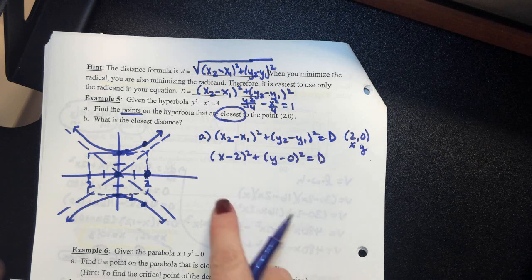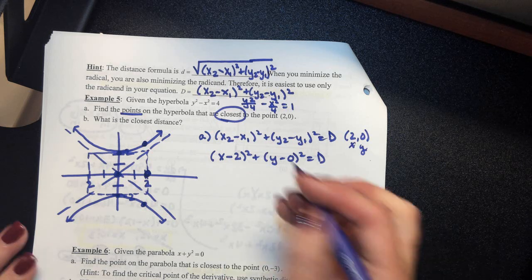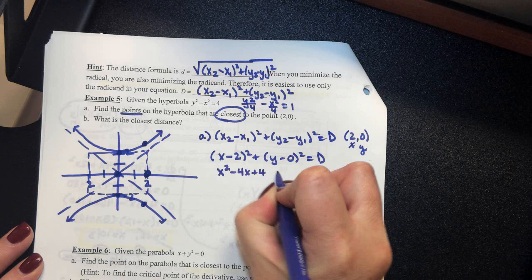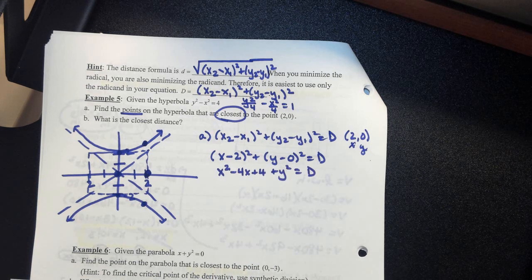Because I know eventually I'm going to have to take the derivative of this formula, since I'm trying to minimize this distance, I'm going to go ahead and FOIL this. That gives me x squared minus 4x plus 4 plus y squared is equal to that distance. I would run into a problem right now if I tried to take the derivative. What would the problem be? I have a dy dx in there.